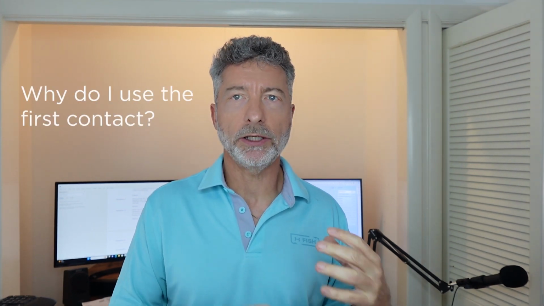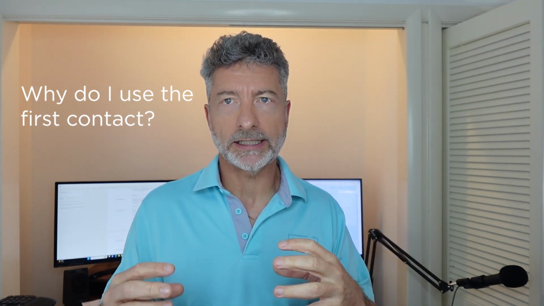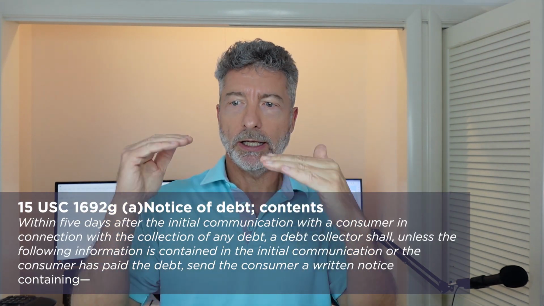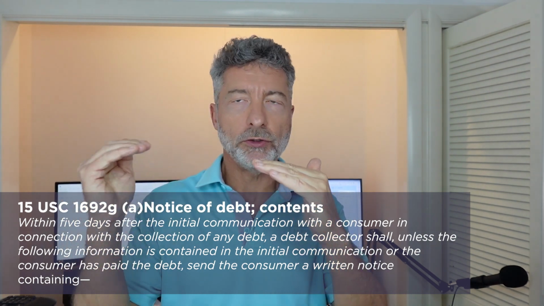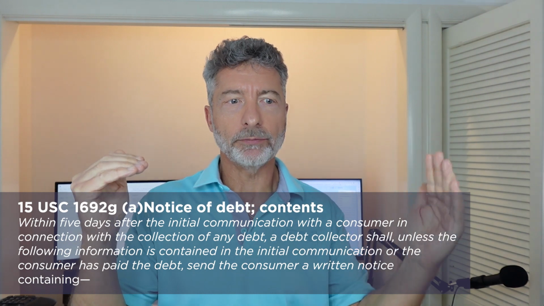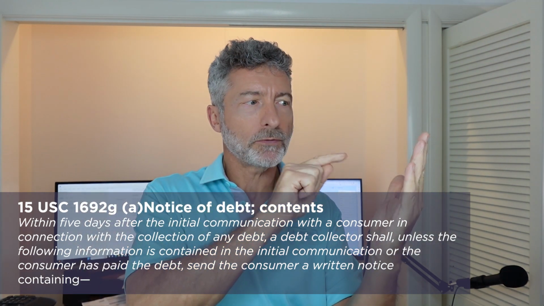If it is something on the credit report, that is the first contact. Why do I use the first contact? The actual law under the FDCPA 1692G, and we're going to put it on the screen, is all about the initial contact. So if you did not receive a letter, client, and something popped up on your credit, look for the words date opened. That is when the 5 days starts, even when it's an FCRA touch on your credit report, because the FDCPA 1692G says 5 days from the initial contact.